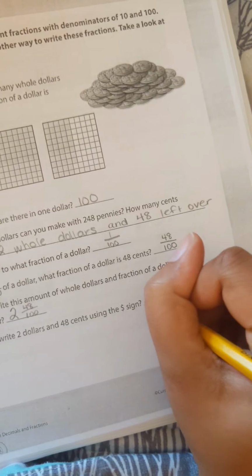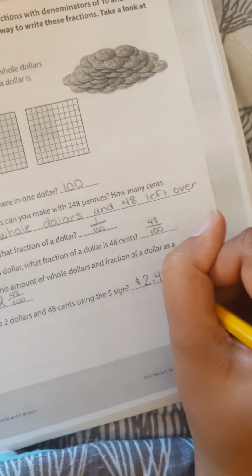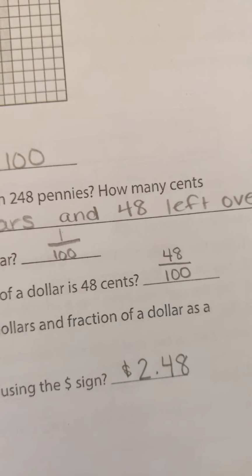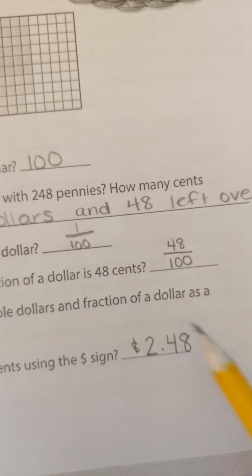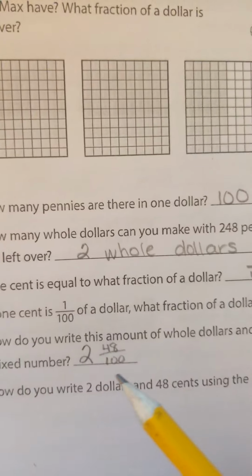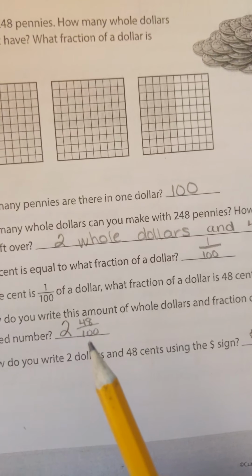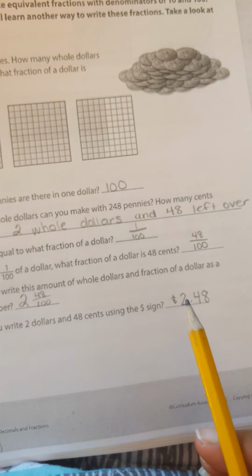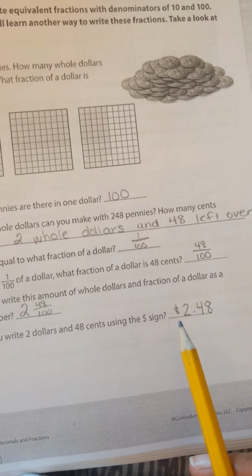Well, that should be really easy for you because you've done that in 2nd grade. $2.48. So this representation and this representation are the same thing, only this is written as a fraction, this is written as a decimal. Fraction, decimal. Okay? All right, let's go to the next page.